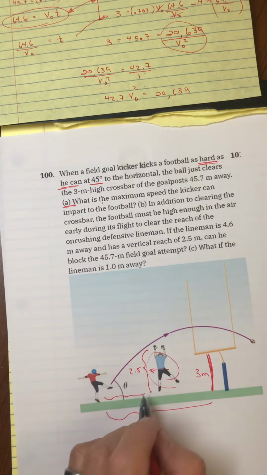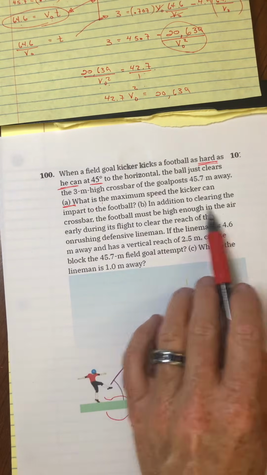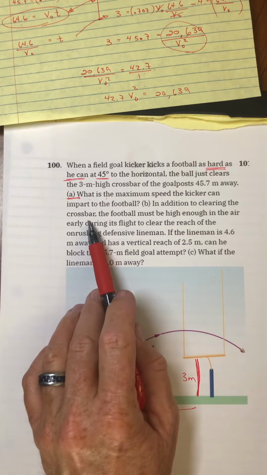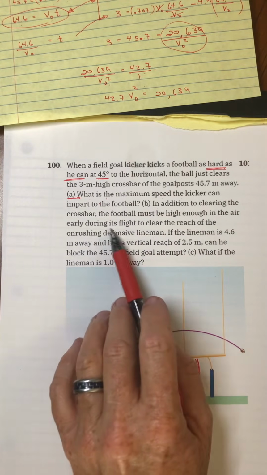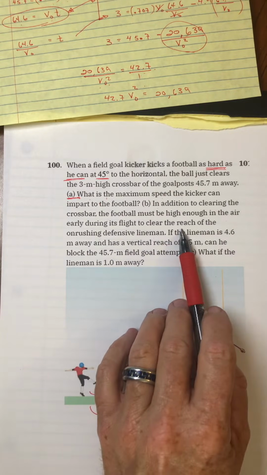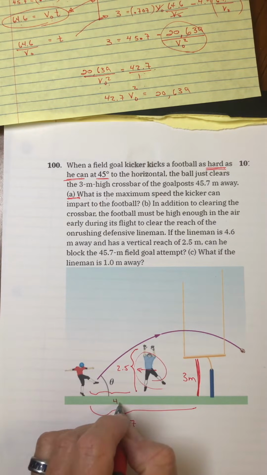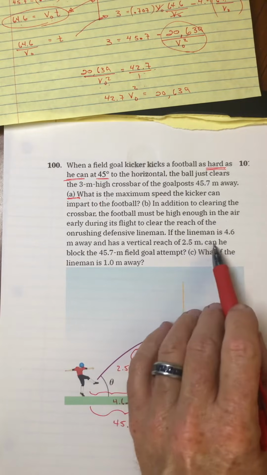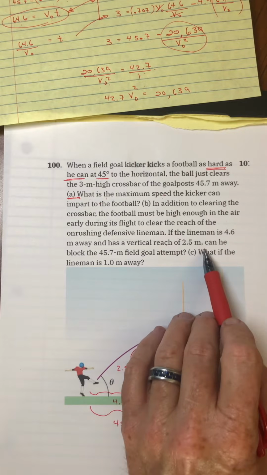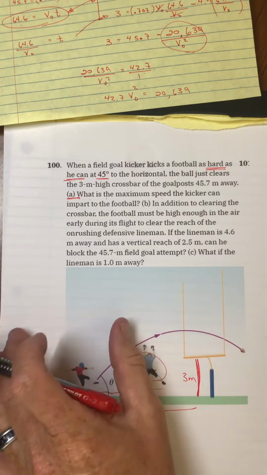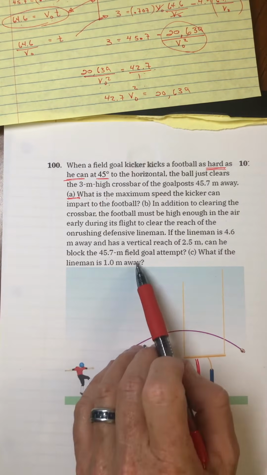In addition to clearing the crossbar, the football must be high enough in the air early during its flight to clear the reach of the onrushing defensive lineman. If the lineman is, there it is, 4.6 meters away and has a vertical reach of 2.5 meters, can he block this 45.7 meter field goal attempt?